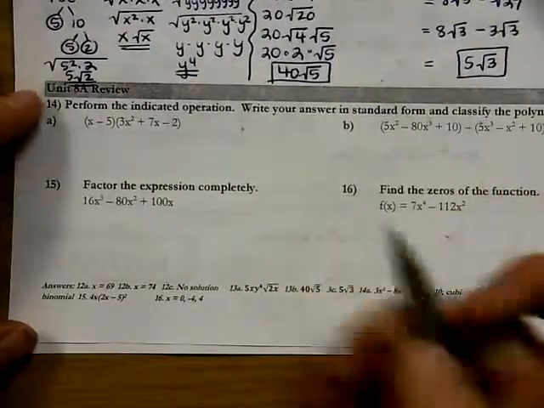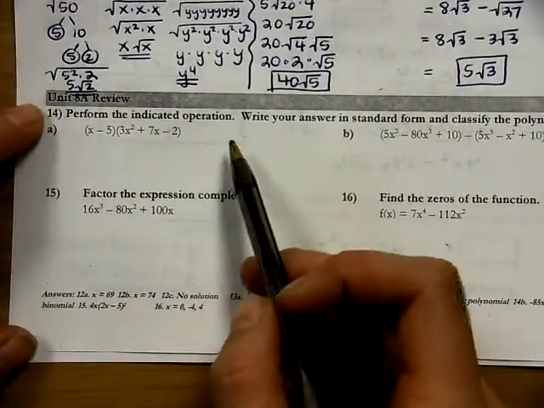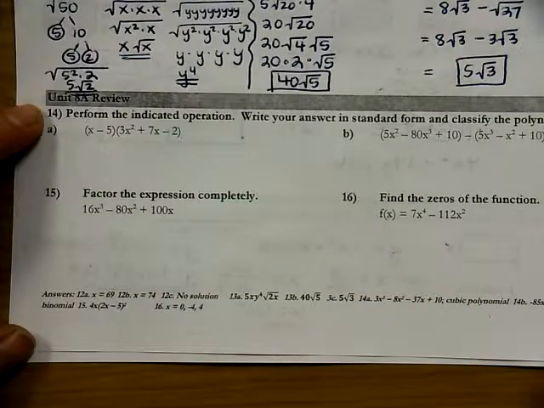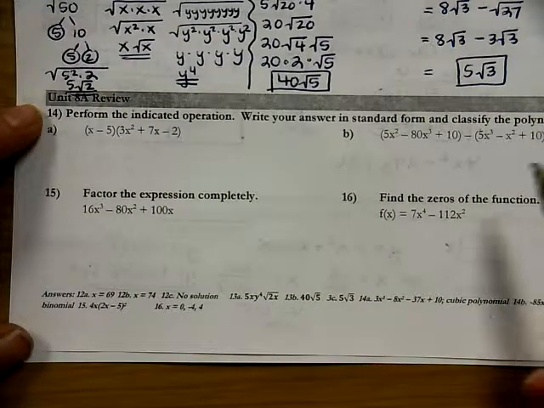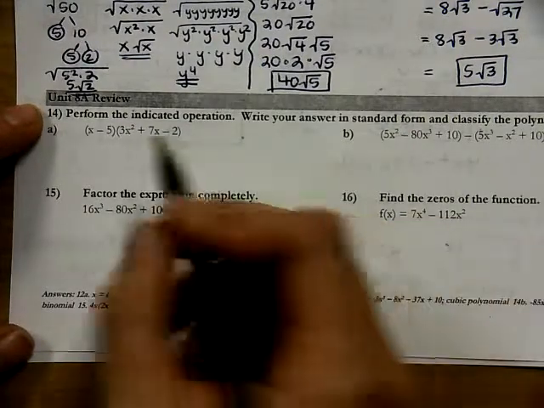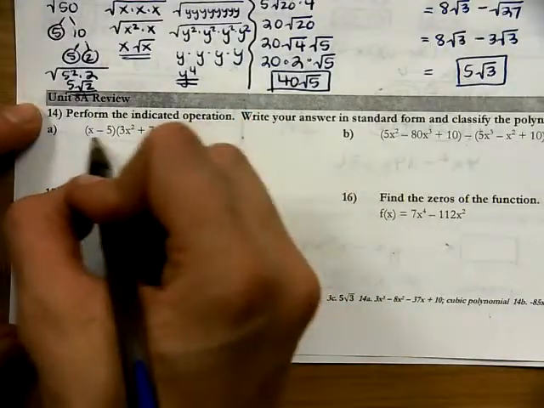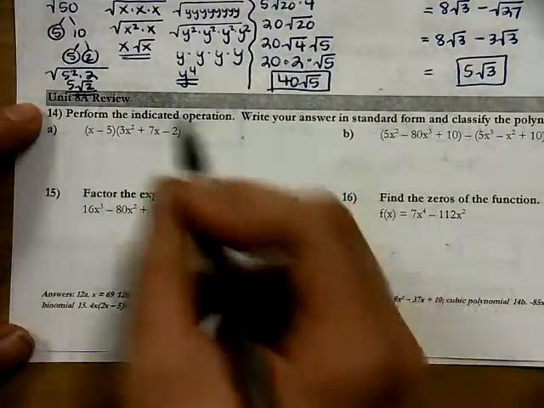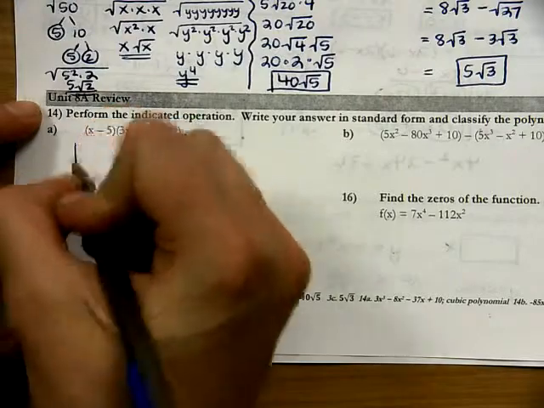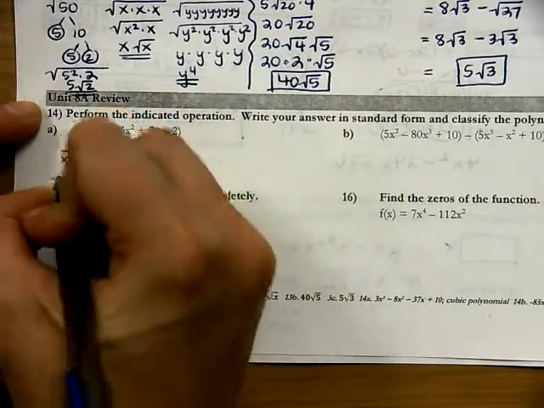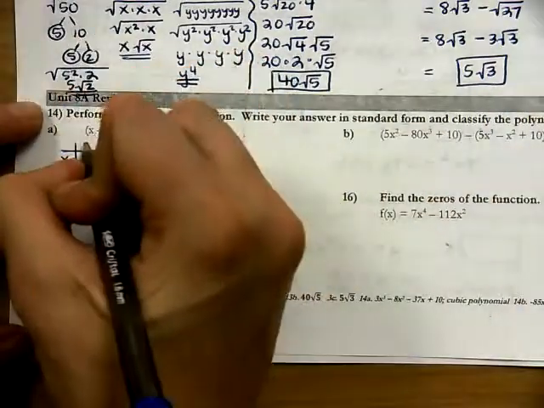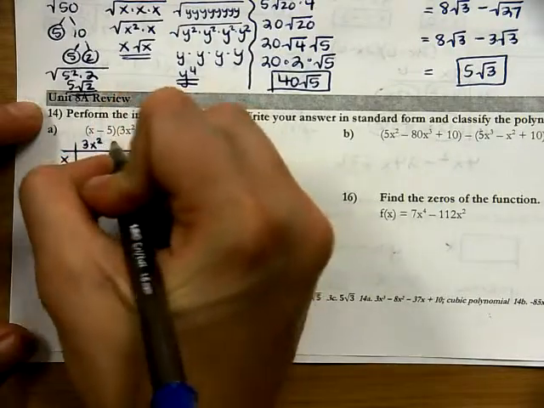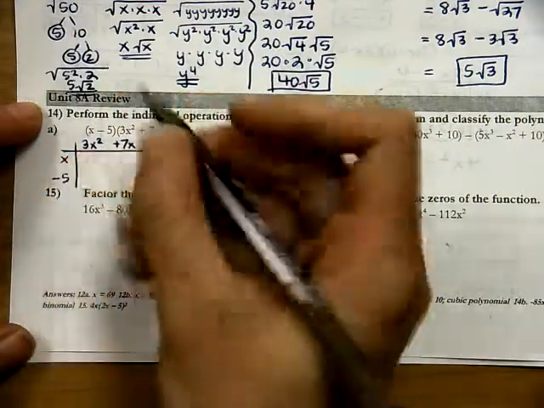And then moving down, this is just some Unit 8A review. It says perform the indicated operation, and we want to write our answer in standard form and classify the polynomial. Okay, so looking here, we're multiplying. In order to multiply a binomial times a trinomial, I like to make a box, because I just think it's so much easier to organize. You don't have to do this, though. You could use the distributive property and write all of your terms in one long row if you want.